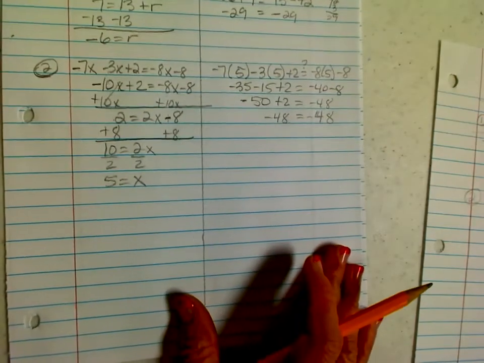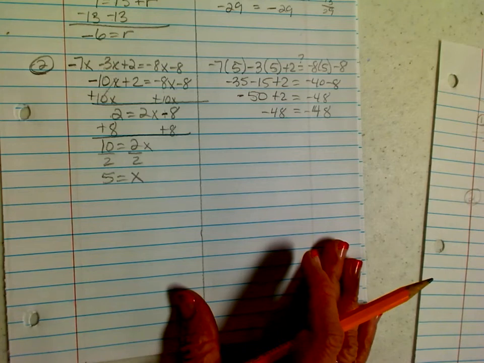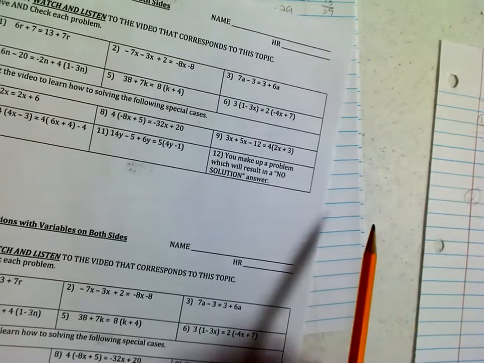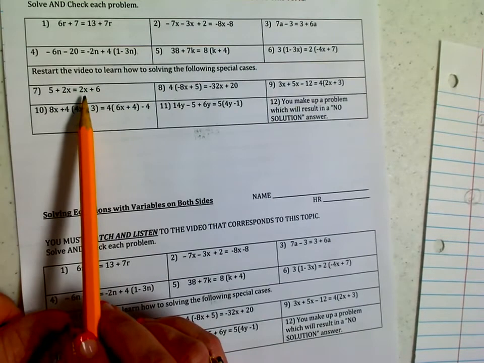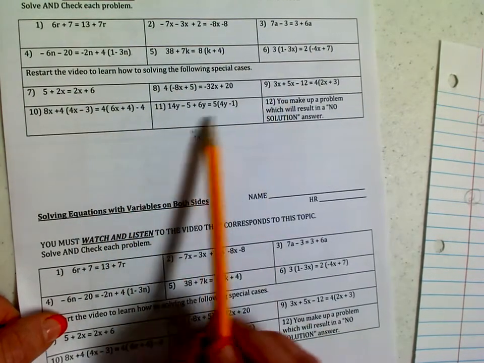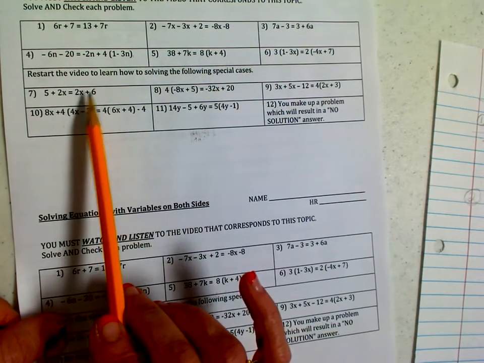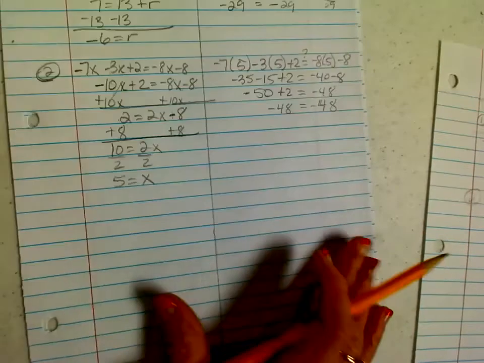Okay, I want you to pause this. Pause the video now. You finish 3, 4, 5, and 6. Okay? Pause it because I want you to come back to number 7. There's something about these problems that tricks people up. So pause it, finish those, and then come back to number 7.